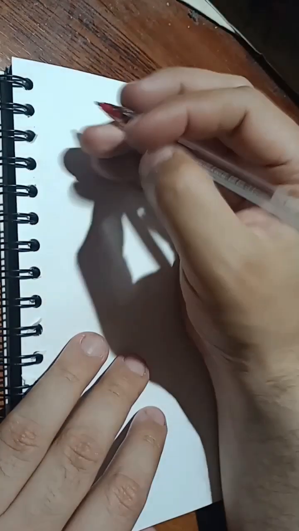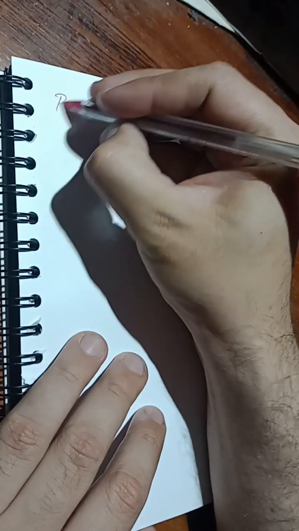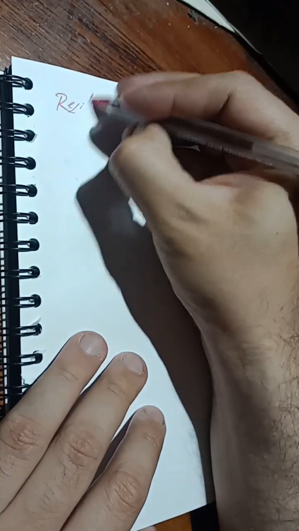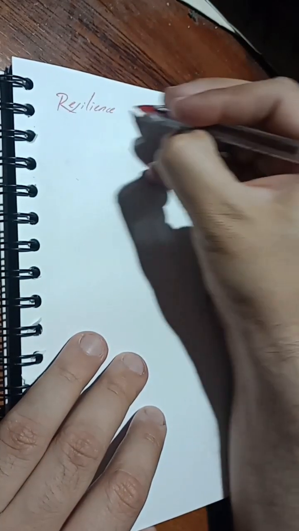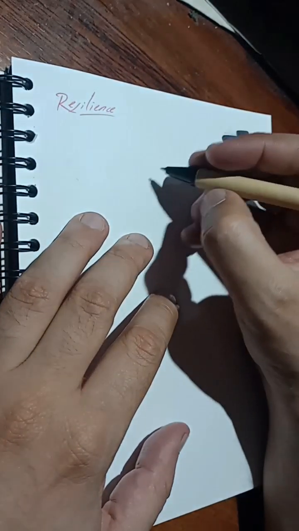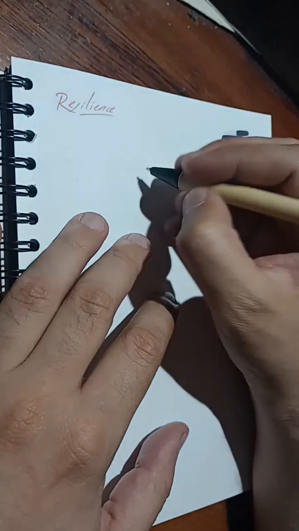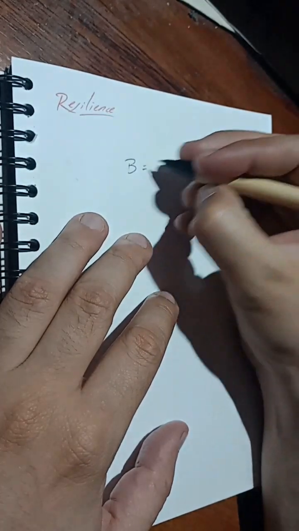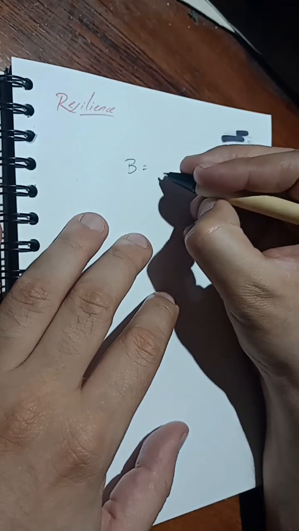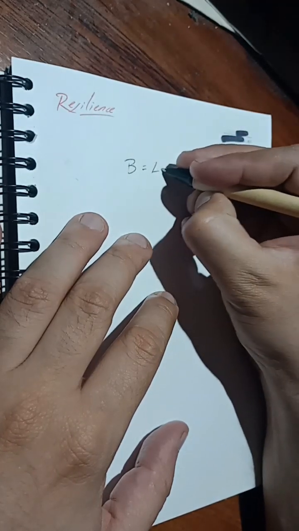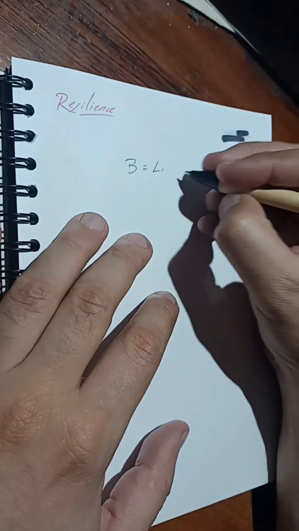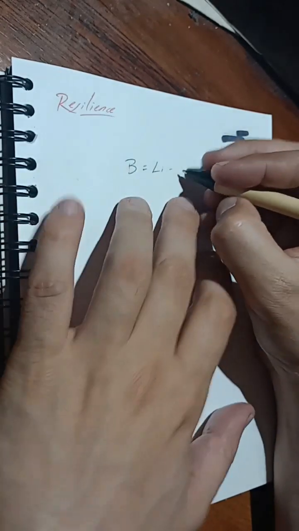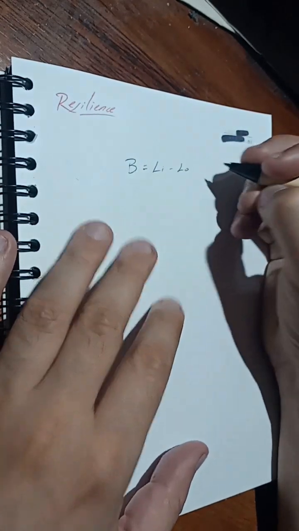So let's talk about the resilience protocol. For each account, we have the balance equation, that equals links that go in minus links that go out.